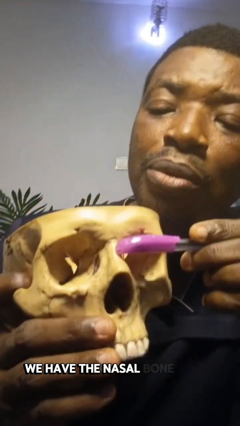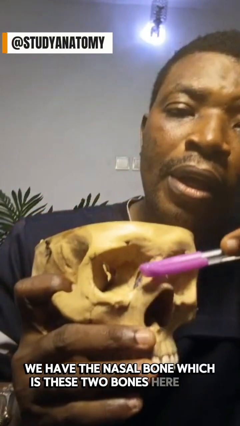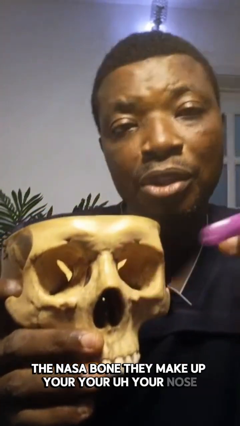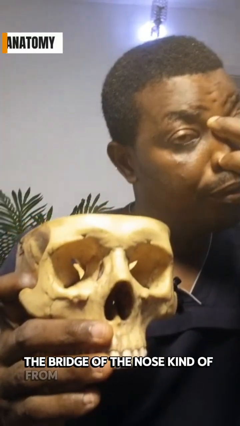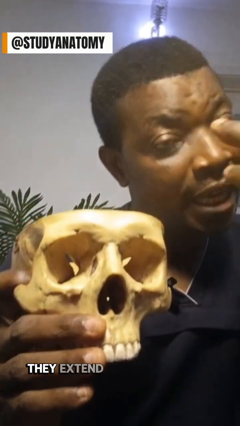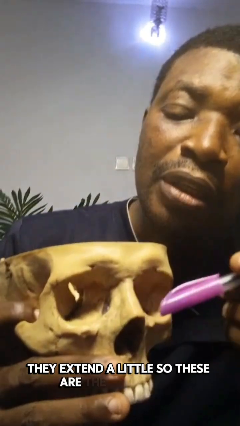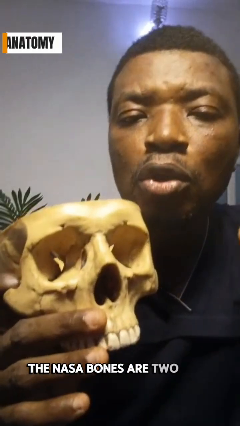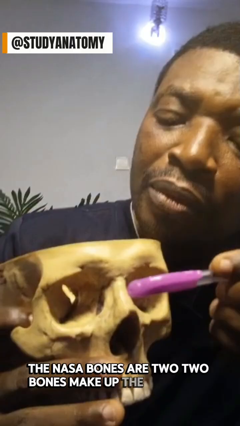We have the nasal bone, which is these 2 bones here. They make up your nose, the bridge of the nose. From this very bridge of the nose, they extend a little. So these are the nasal bones. The nasal bones are 2.